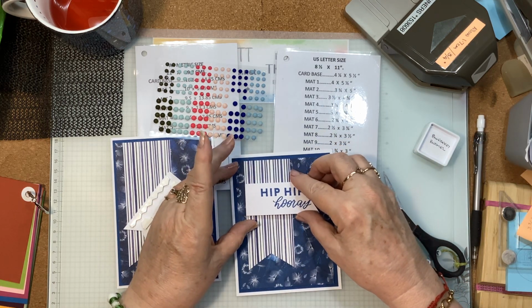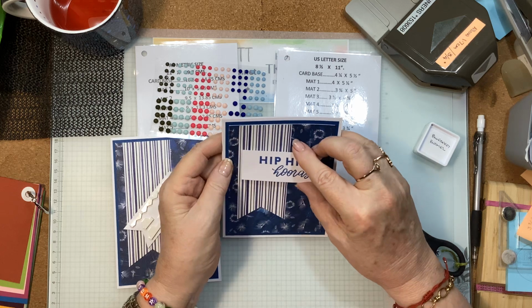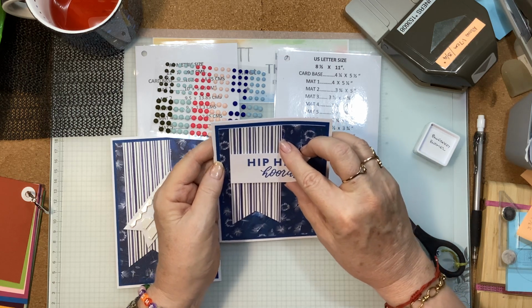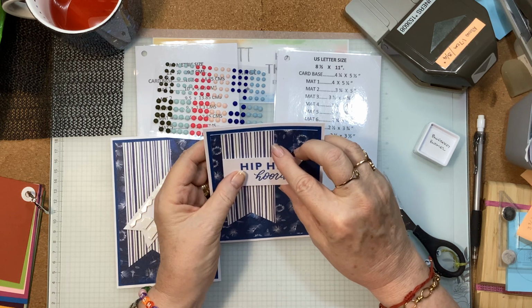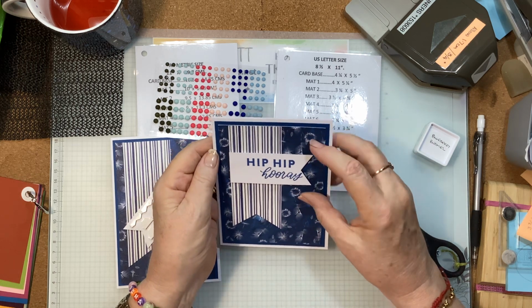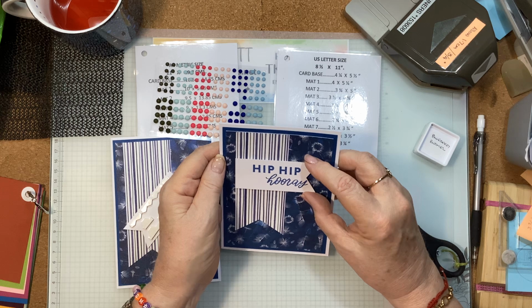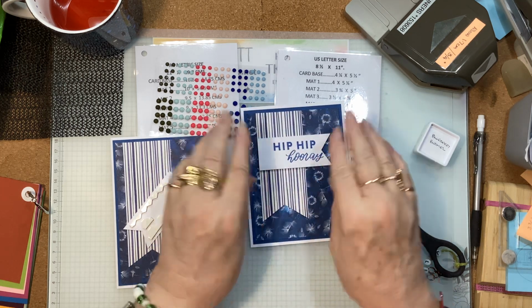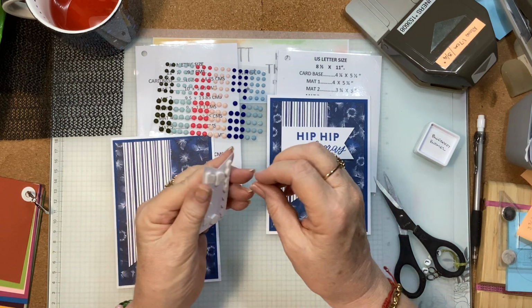Okay, now I want it about there. I want it to line up with that designer series paper there. And the good thing about the dimensionals is, when you just pop them on, they're okay. You can still move them if you need to. That looks good to me. Let's do the same with this one.